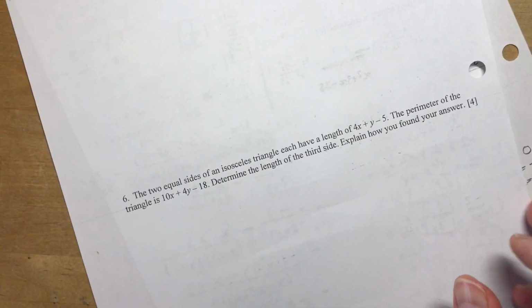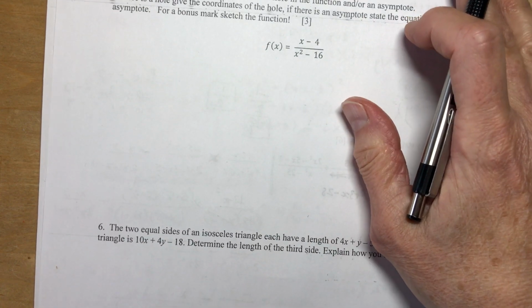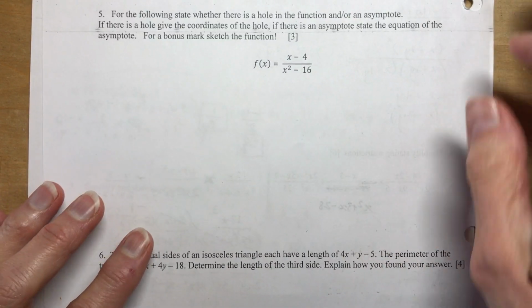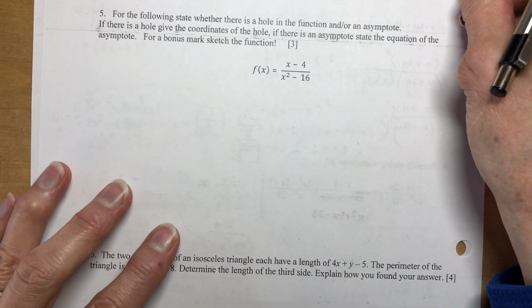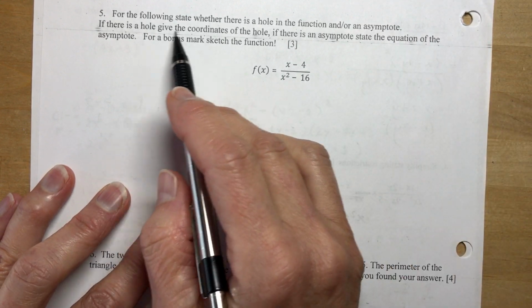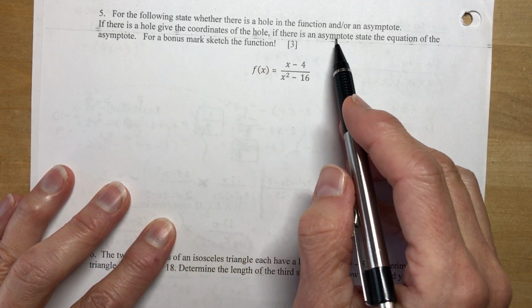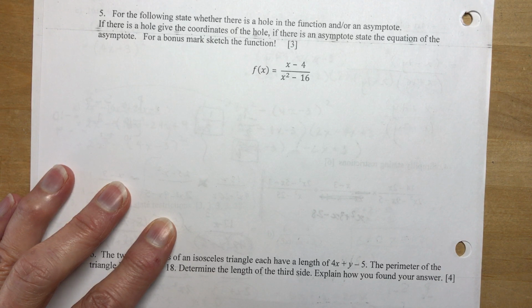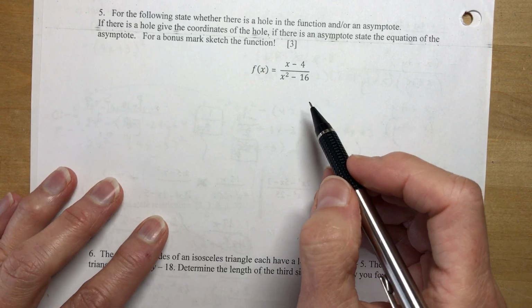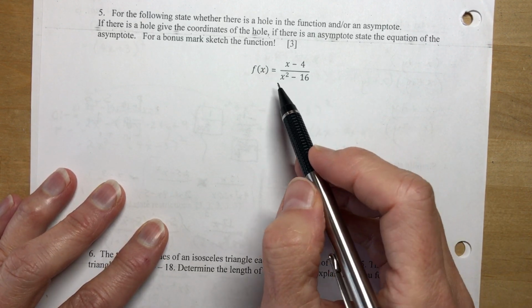And we're on to the back page. Hooray, hooray. And this question says, for the following, state whether there is a hole in the function and or an asymptote. If there is a hole, give the coordinates of the hole. If there is an asymptote, state the equation of the asymptote. And for bonus marks, sketch it. Yeah, we can do all of that. We can do the bonus mark and everything.